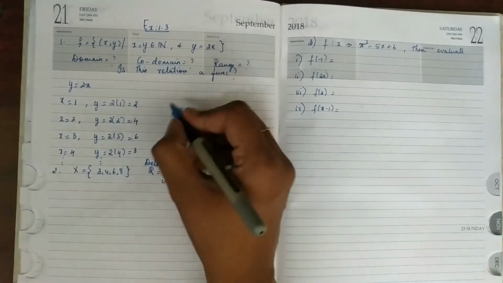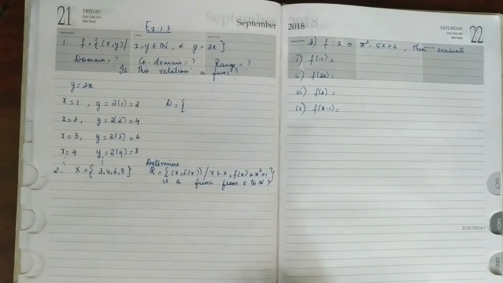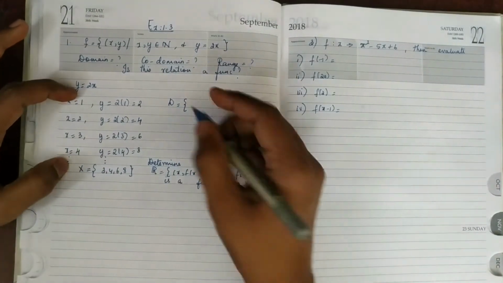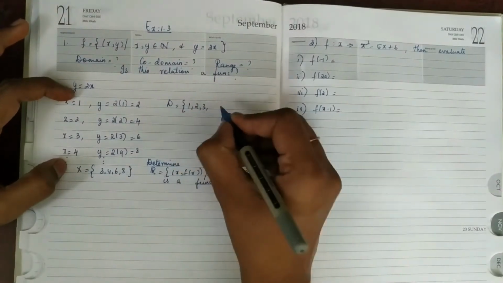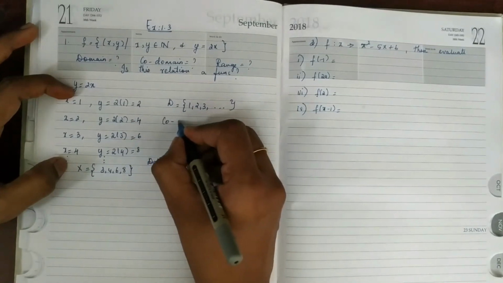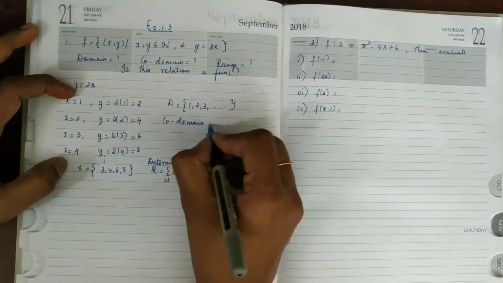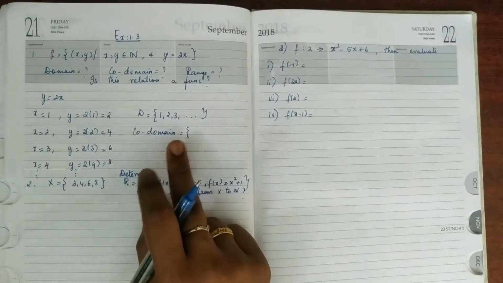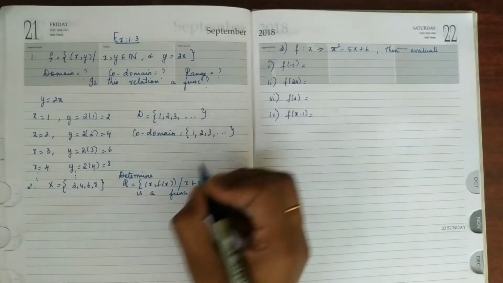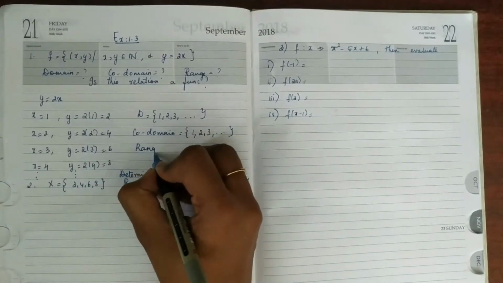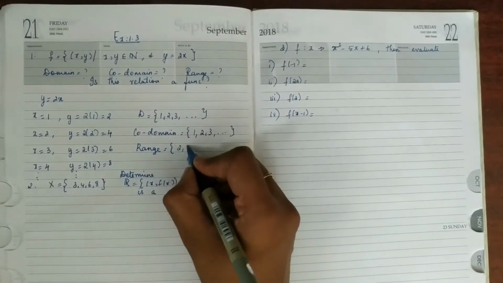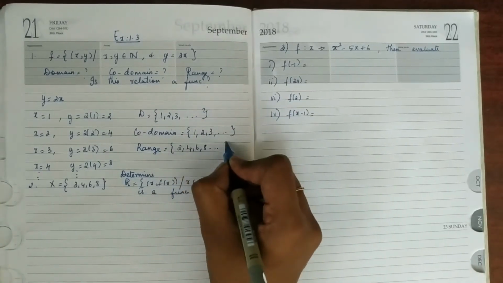and all that. Okay, so how do we find the domain first? Domain belongs to the first set, the x set. So we will write all this: 1, 2, 3, and it goes on because they are all natural numbers. Now how do we write the codomain? Codomain is from the next set y, which is also the set of natural numbers. So we'll have 1, 2, 3, and it goes on. Next, the range. Range means all the mapped elements. So we will have 2, 4, 6, 8, and it goes on.